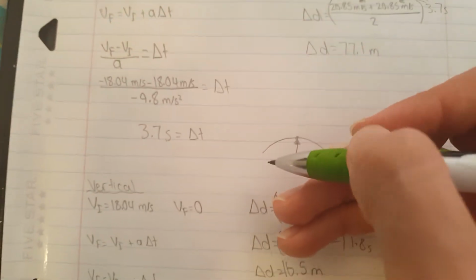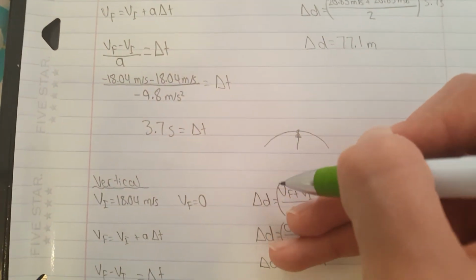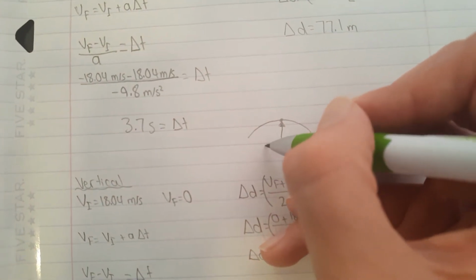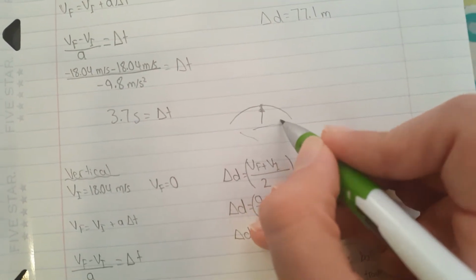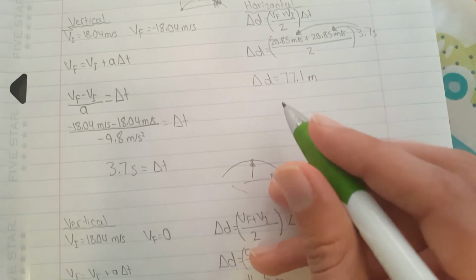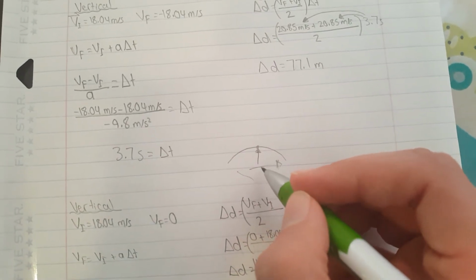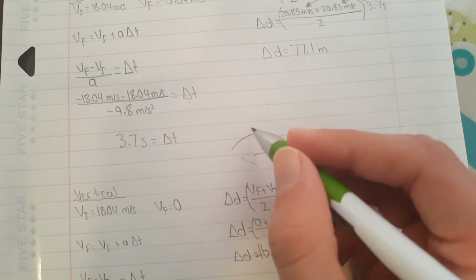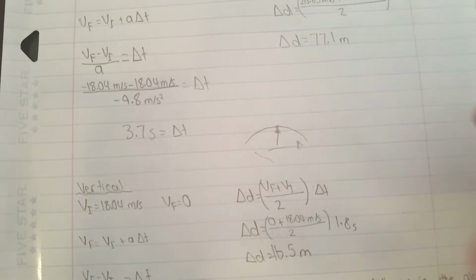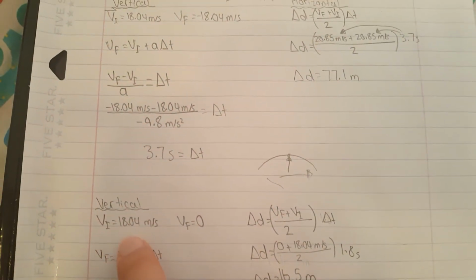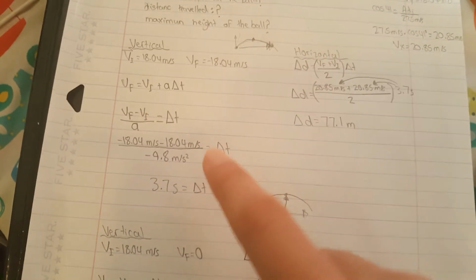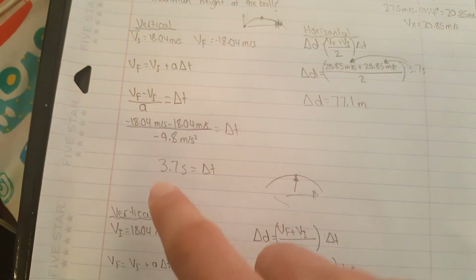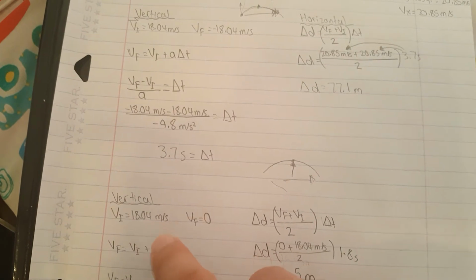Once again, we'll be using our vertical velocity because we're not trying to figure out how far it traveled. Which we did up there, that's why we used horizontal. For this one, we're trying to figure out the maximum height. So we use our vertical velocity value, which was 18.04 meters per second. As we covered over here, our initial velocity was 18.04 meters per second.